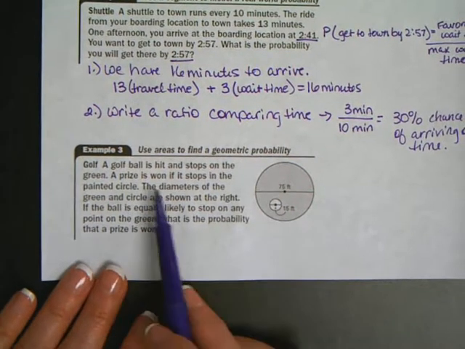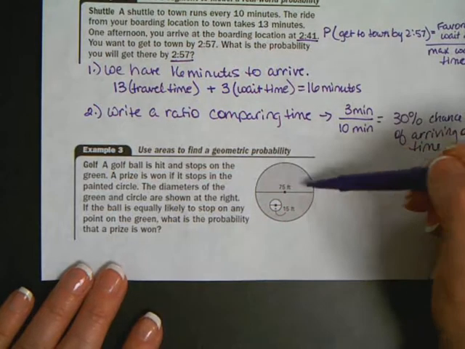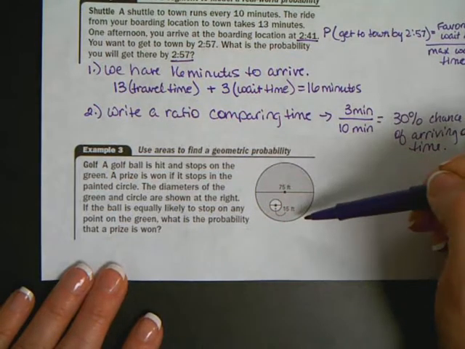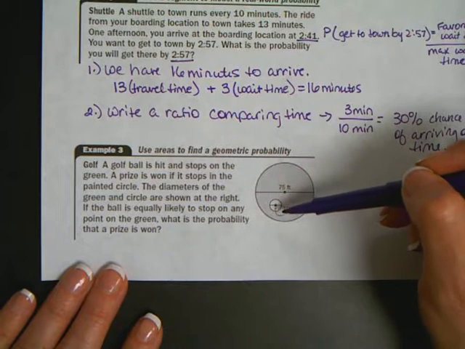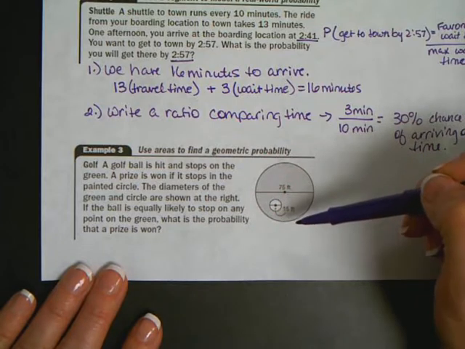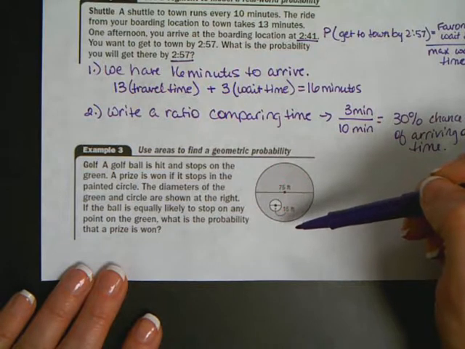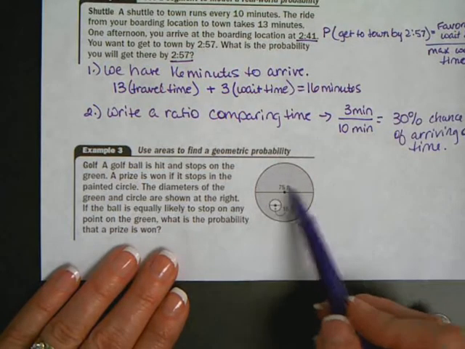If the ball is equally likely to stop on any point on the green, what is the probability that a prize is won? So what they're saying is it could stop anywhere in here. So what's the probability it's going to stop right here? What we would want to do is find the ratio of the painted circle area to the area of the green circle.